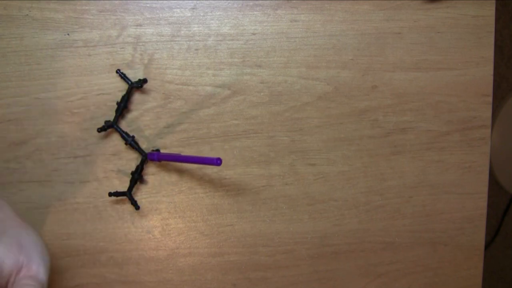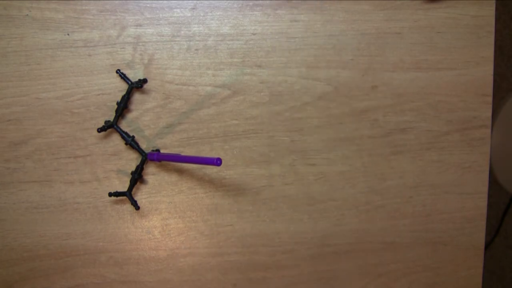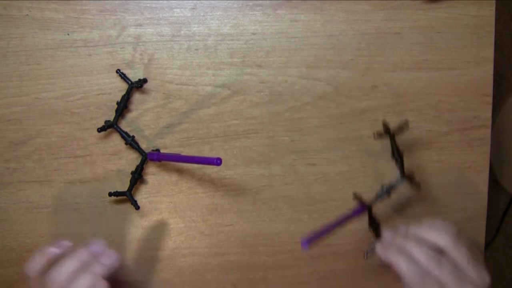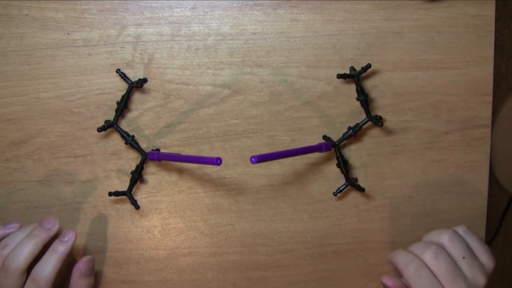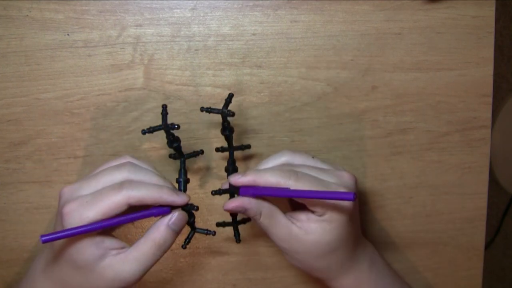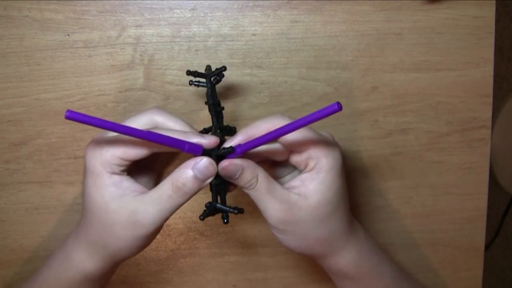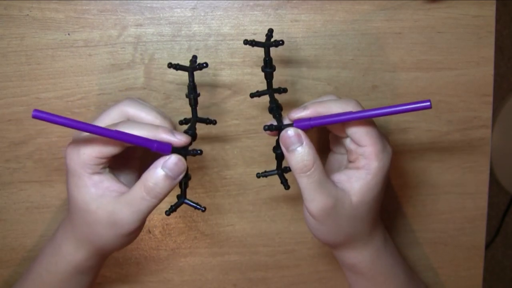So let's have this molecule here. Let's pretend we have the mirror to the right of it. So what would be the mirror image of that molecule? Well, it'd simply be this. And let's see if these two are superimposable on top of each other. And you notice that they can't. They are not superimposable on top of each other. Therefore, they must be different molecules, and in this case, they are enantiomers.